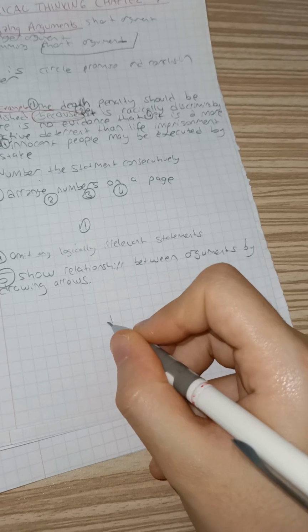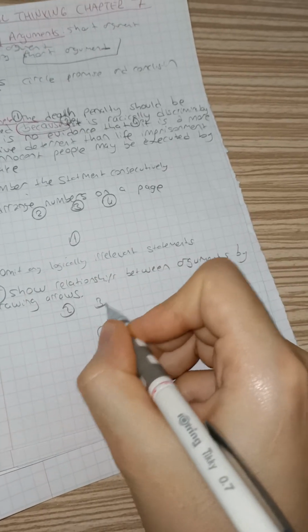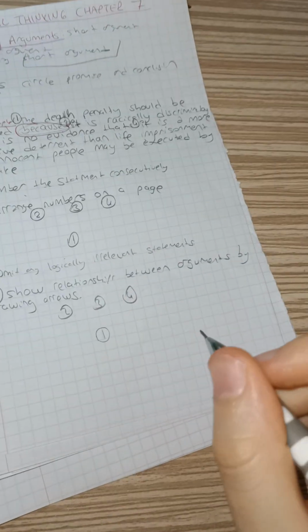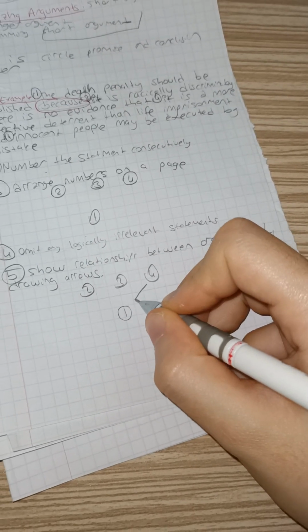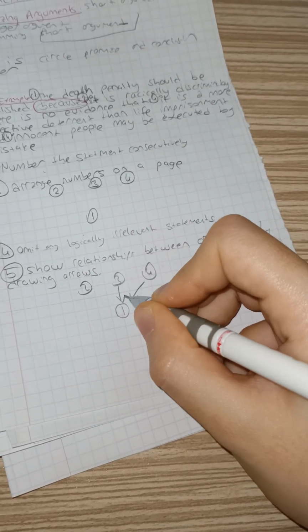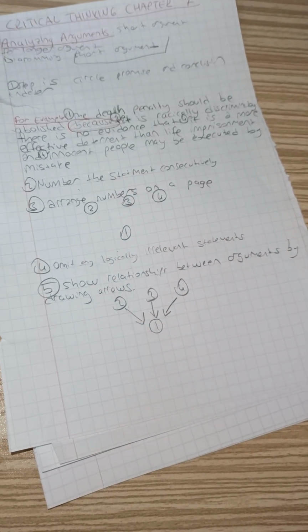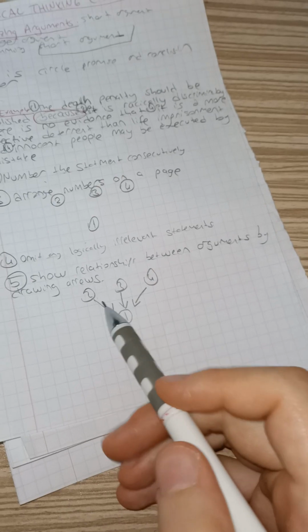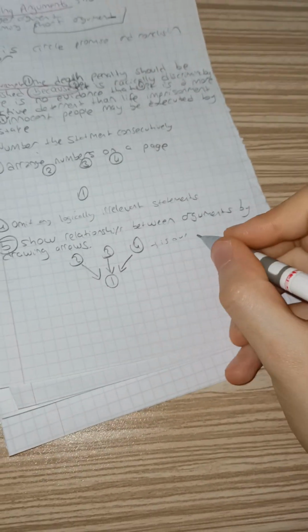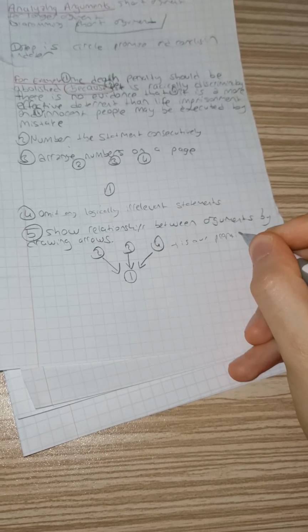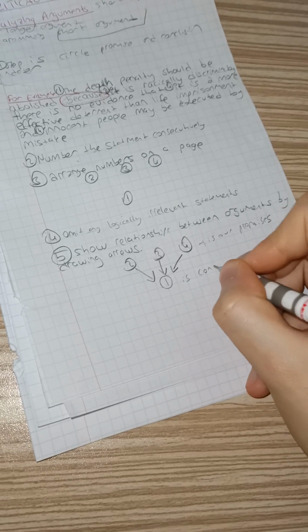I'm going to do our diagramming. 1, 2, 3, 4. And we show the relationship between them by drawing arrows, like here. We completed our diagramming. 2, 3, and 4 are our premises, and 1 is the conclusion.